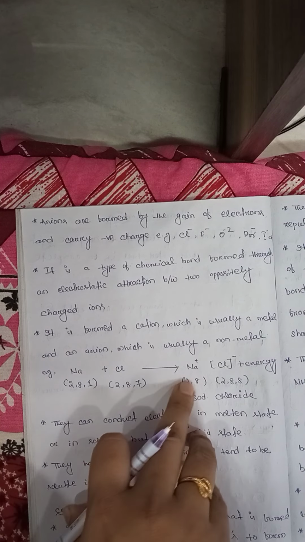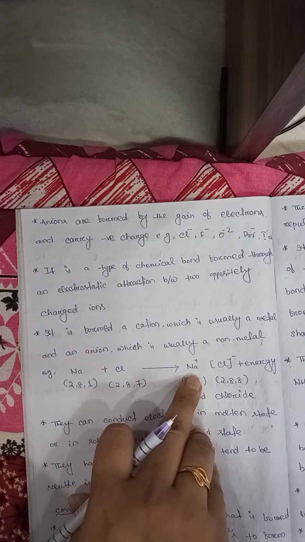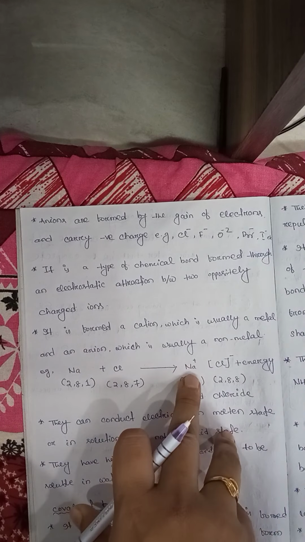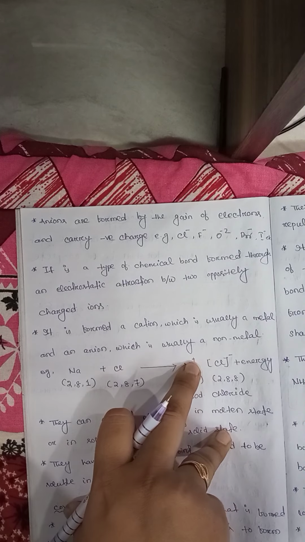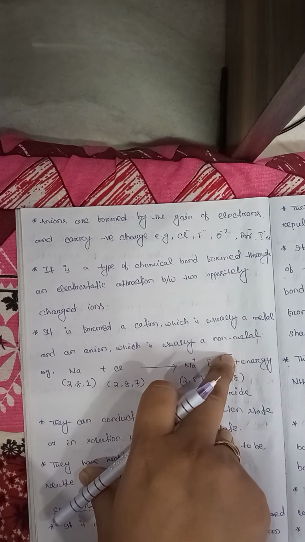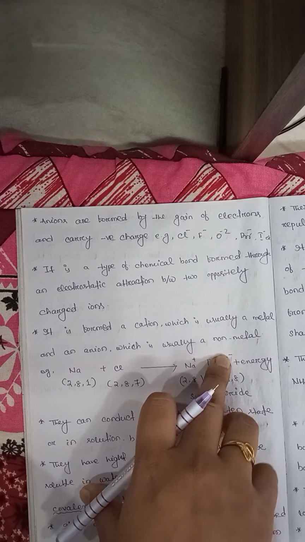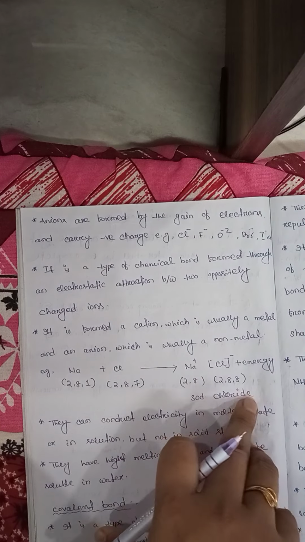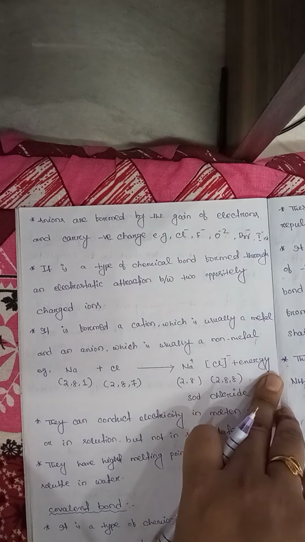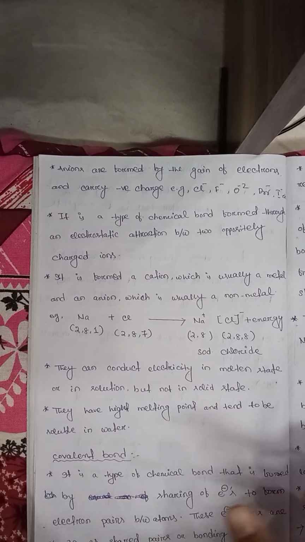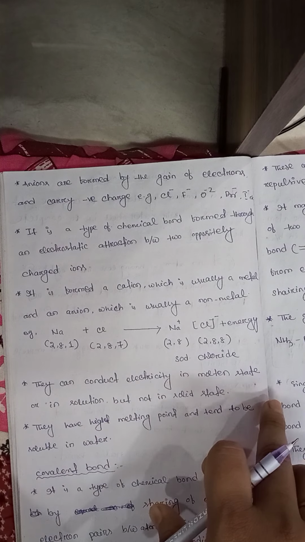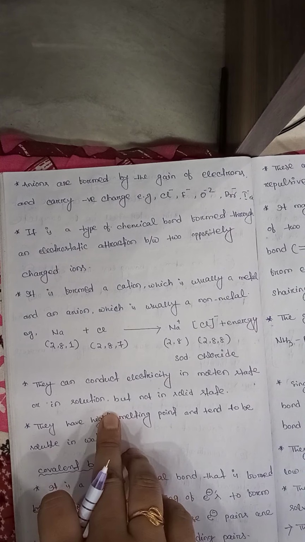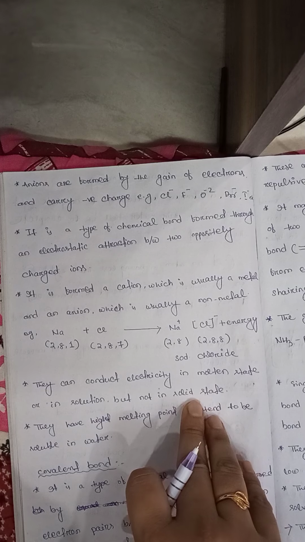That's how sodium chloride is formed. Sodium loses one electron, so it carries a positive charge, and chlorine gains one electron, so it carries a negative charge. Sodium chloride is formed and some energy is released. Ionic compounds can conduct electricity in the molten state or in solution, but not in the solid state.